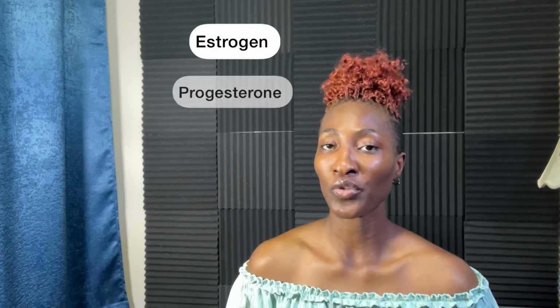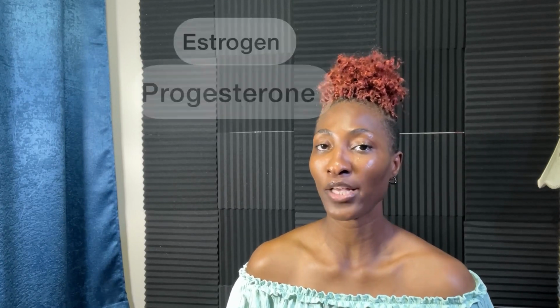Hormonal imbalance occurs when there's too much or too little of a certain hormone in the bloodstream. And the two hormones that are responsible for fibroid development are estrogen and progesterone, especially excessive estrogen and insufficient progesterone. Now that we know the primary cause of fibroid development, which is hormonal imbalance, what are the secondary causes of fibroid development, which is the cause of hormonal imbalance?